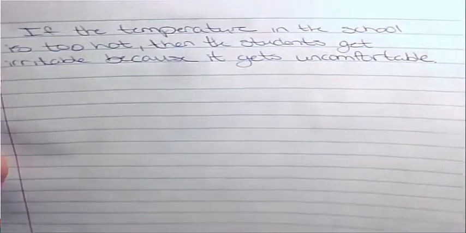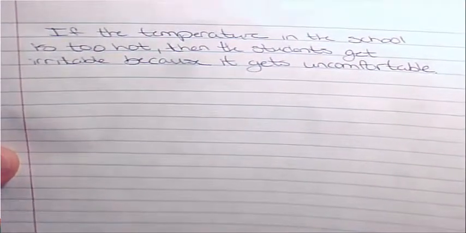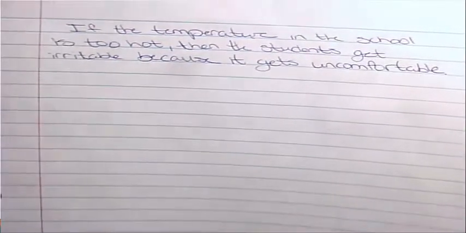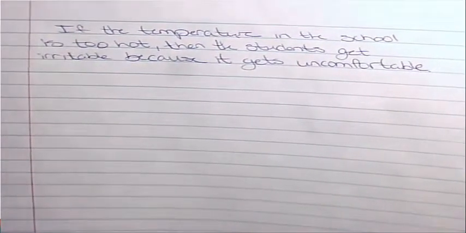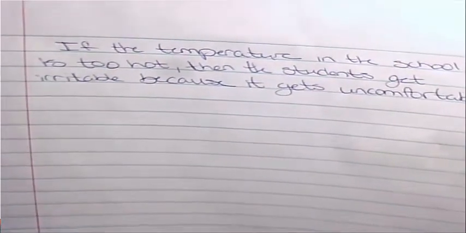You kind of got the if-then part down here and the because part, and that's good. All right. Let's see what the next one is then. If the temperature in the school is too hot, then students get irritable because it gets uncomfortable. Okay, and that's if-then, and you got the because part, so the model's there. That's all really good.